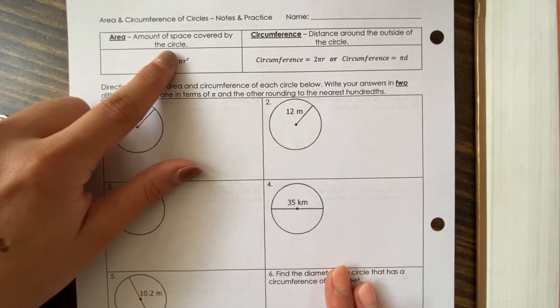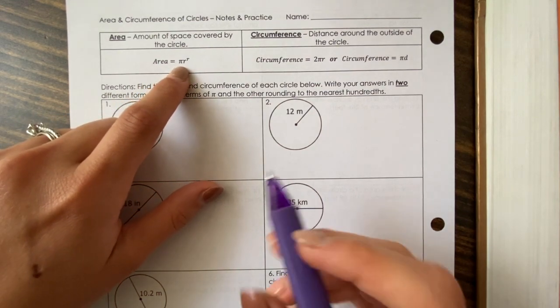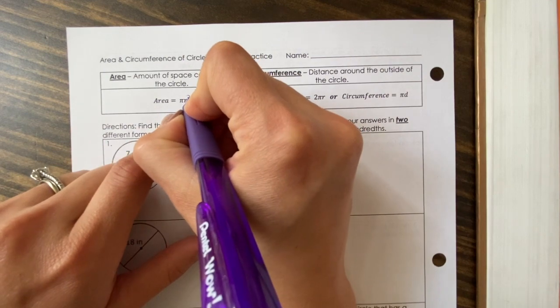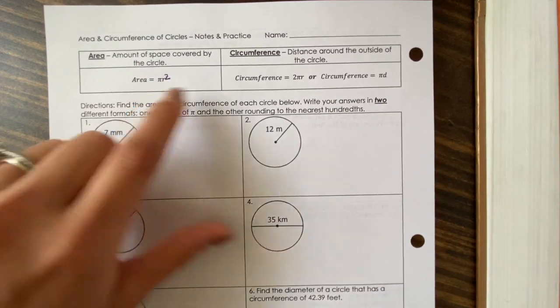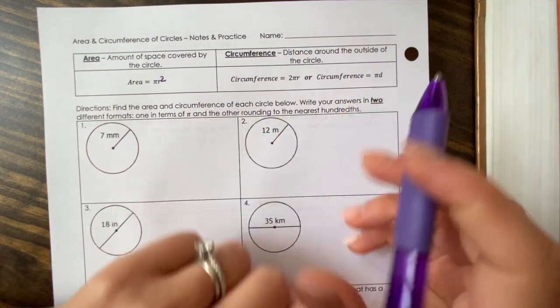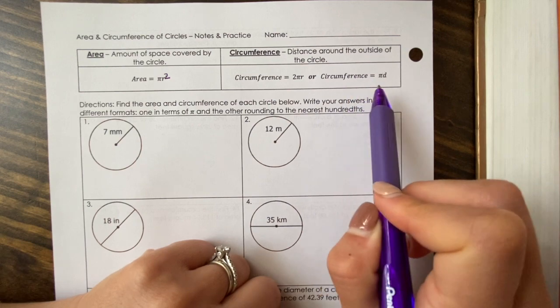The area is the amount of space covered by a circle. We use pi r. That says RR. We're going to use pi r squared. I apologize. Y'all change that to a 2. And then circumference, we discovered that circumference is pi times the diameter, or the diameter times pi, either one.